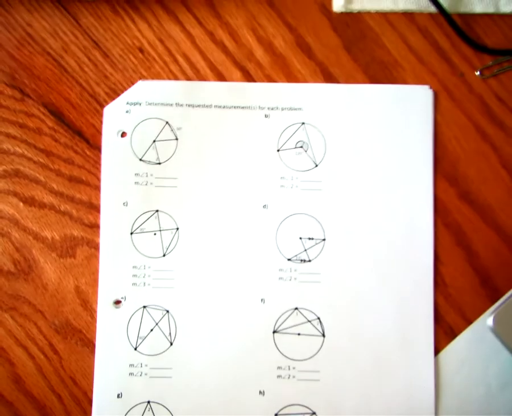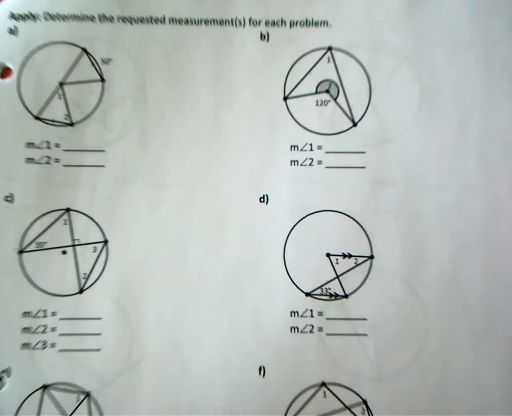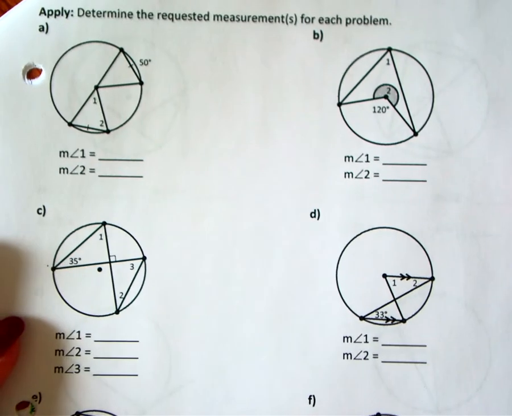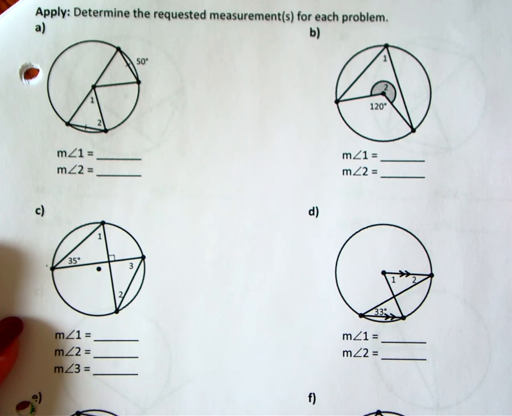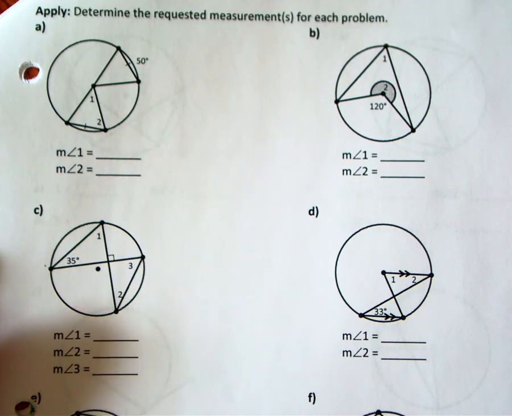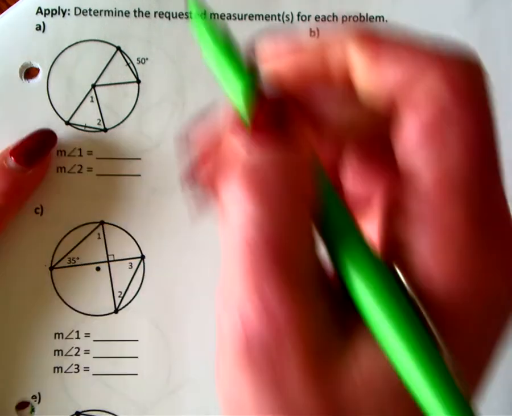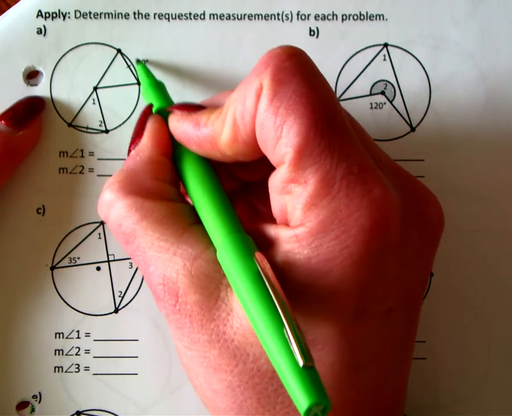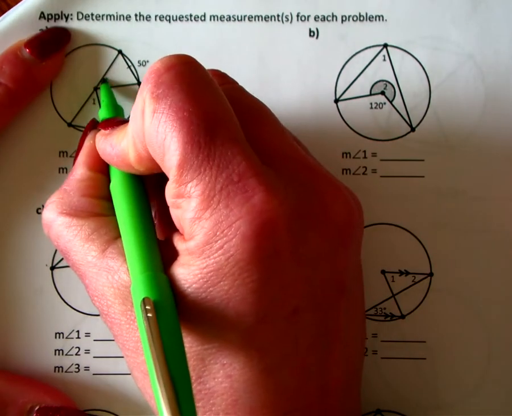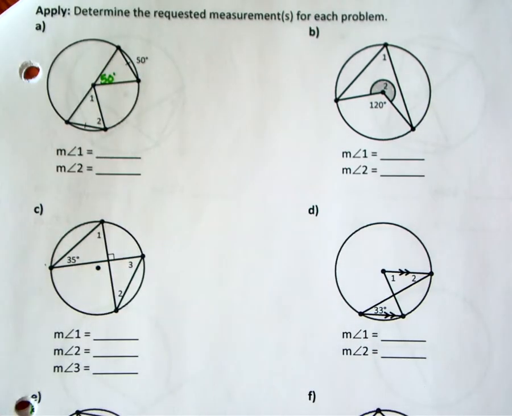I would suggest, again, as I did earlier, that when you have parts of circles given, any parts of the arcs or the angles given to you, fill in everything that we know. So, for example, in this first one, since my arc here is 50 degrees, that means my central angle here is 50 degrees. That's previous.